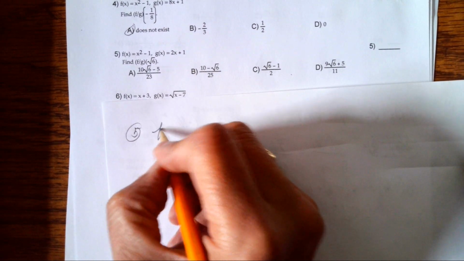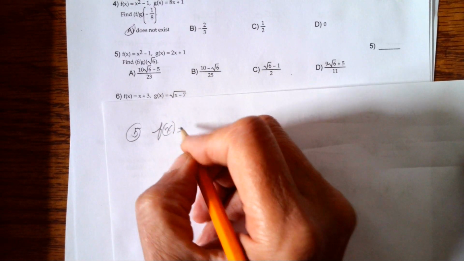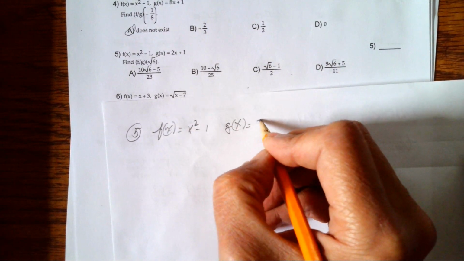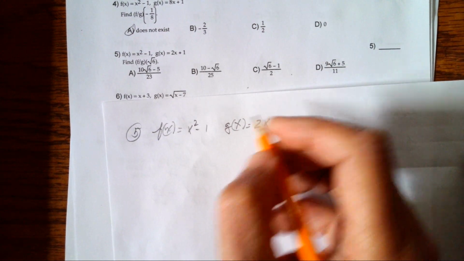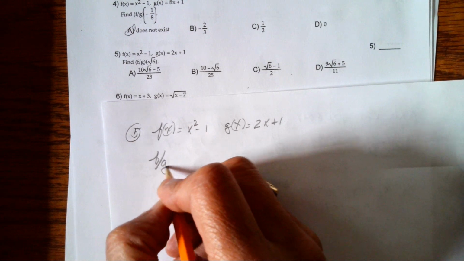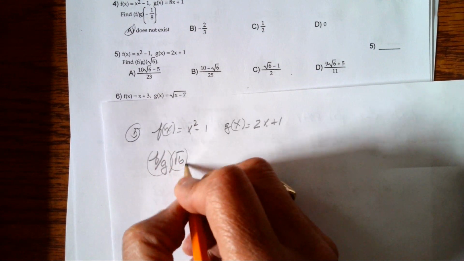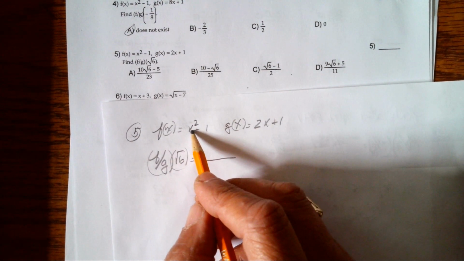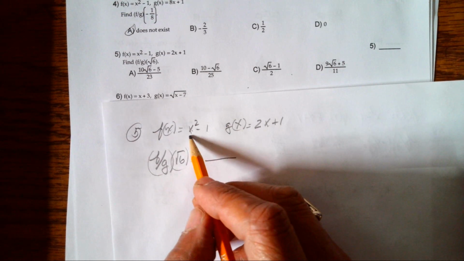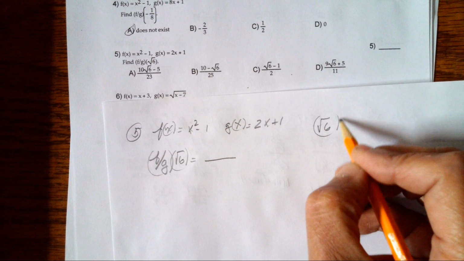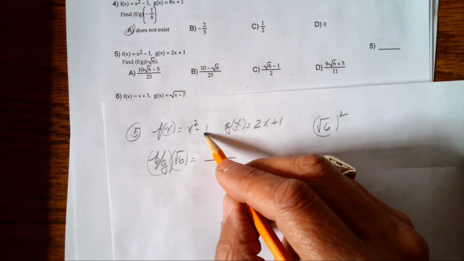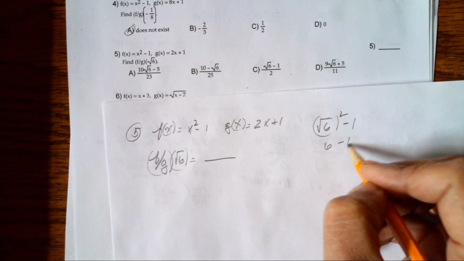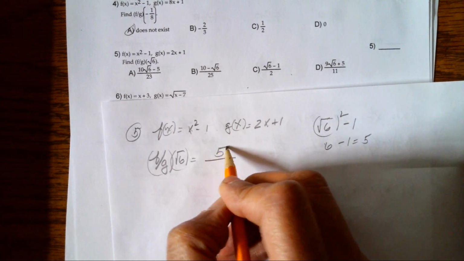Number 5. f of x is defined as x squared minus 1, and g of x is defined as 2x plus 1. He's asking me to calculate f divided by g of radical 6. So in the f function, in place of the x, I'm going to substitute radical 6. This is radical 6 squared minus 1. Radical 6 times itself is just 6, minus 1. That difference is 5. There's my numerator, 5.